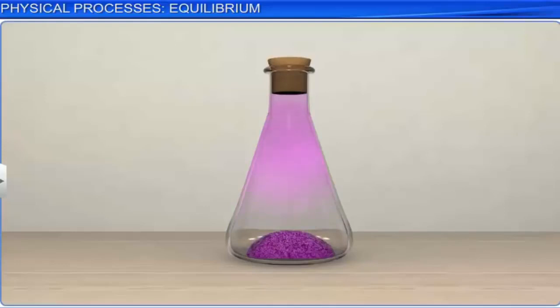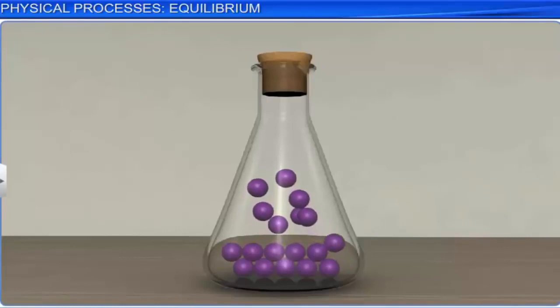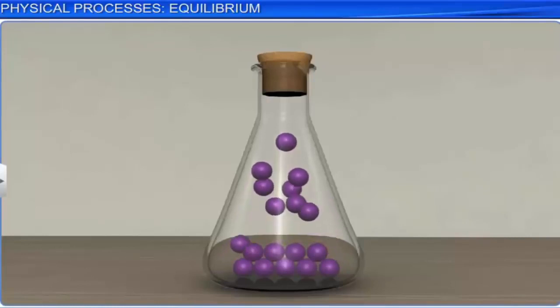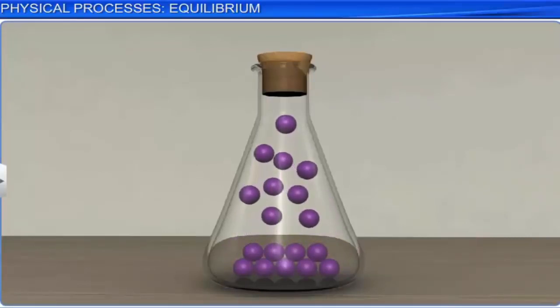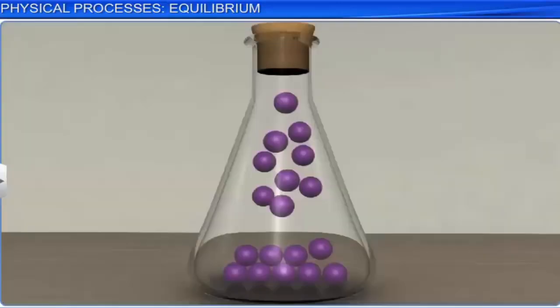At equilibrium, the solid iodine sublimes to give iodine vapor, and the iodine vapor condenses to give solid iodine. The equilibrium can be represented as I2 (solid) in equilibrium with I2 (vapor).